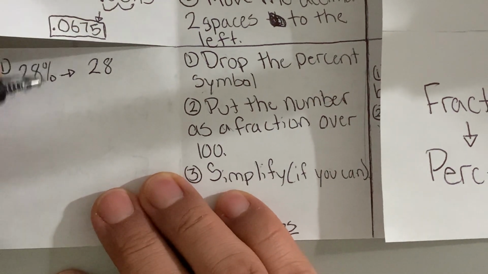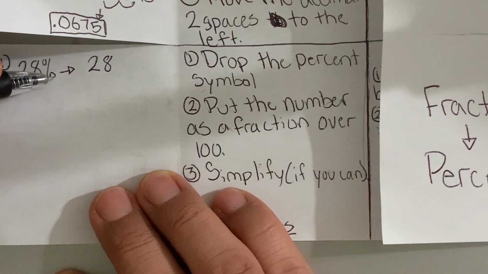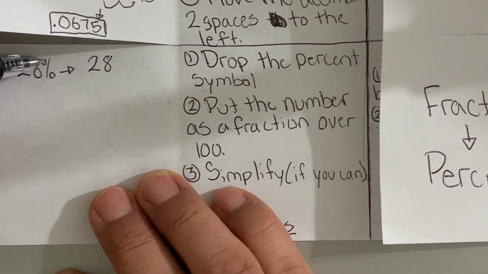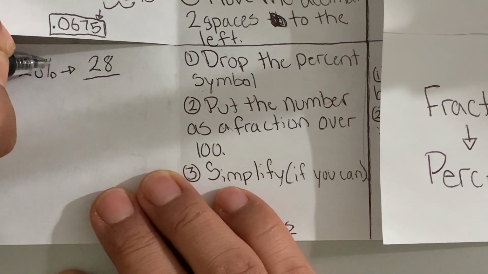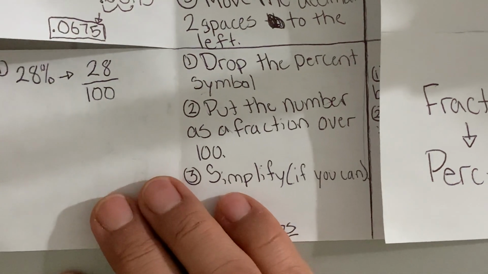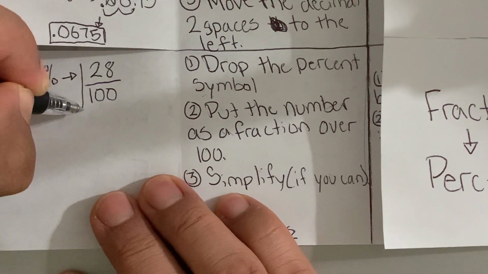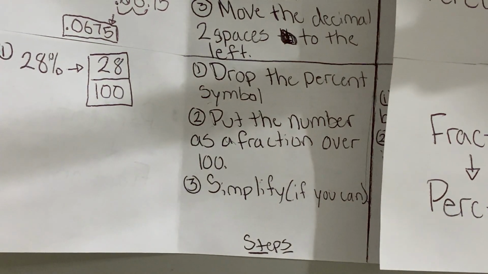But remember, a percent is the same thing as a fraction. And so it's going to go ahead and transform. So it's going to be 28, and this is going to transform like a transformer into 100. 28 out of 100. But if you think, this can actually simplify even more, right?